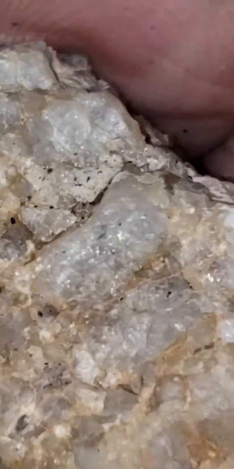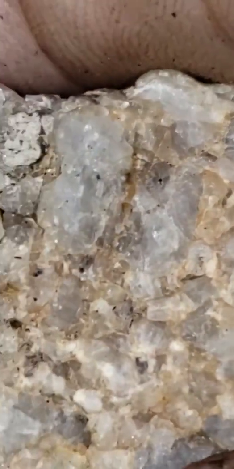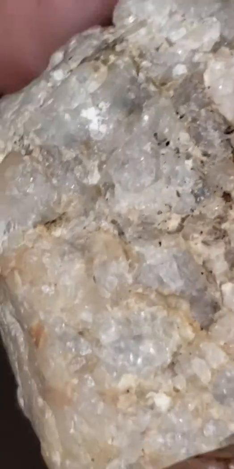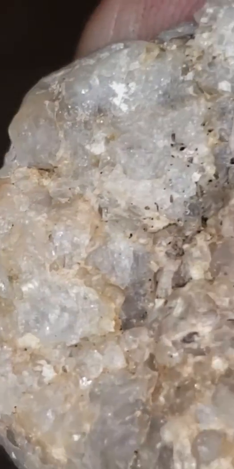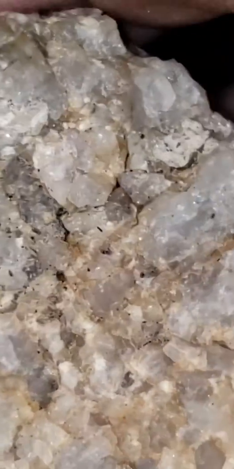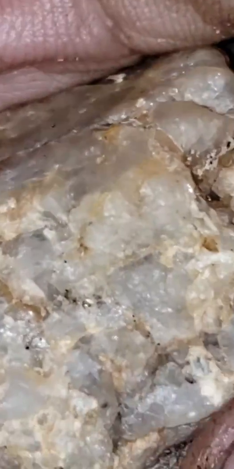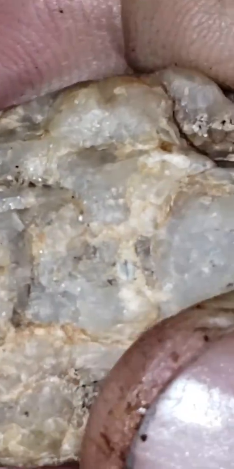And the crystal structure is what you see here. The little cubes are not separate crystals of quartz at all. The cubes are the cubic structure of a platinum crystal.